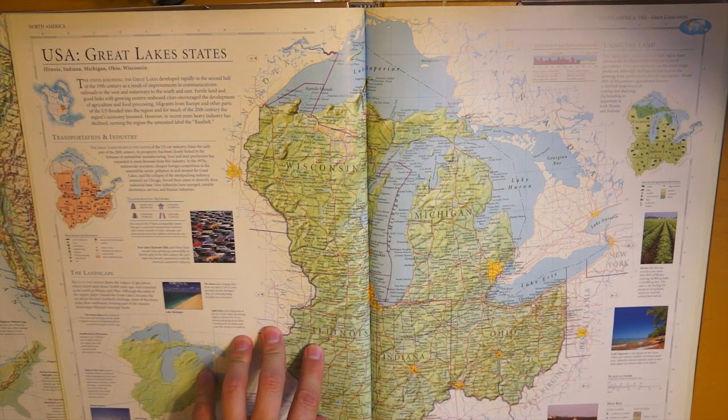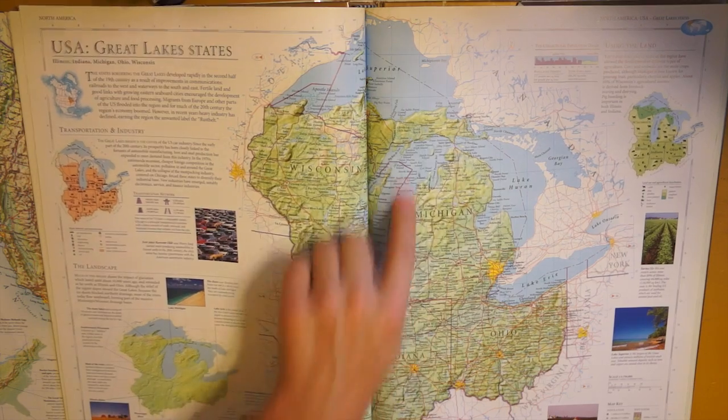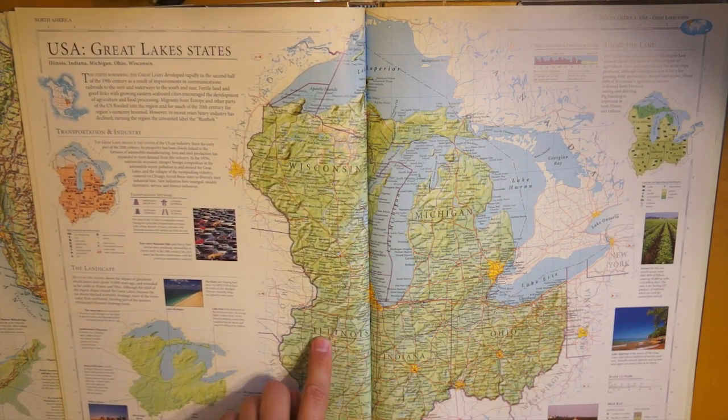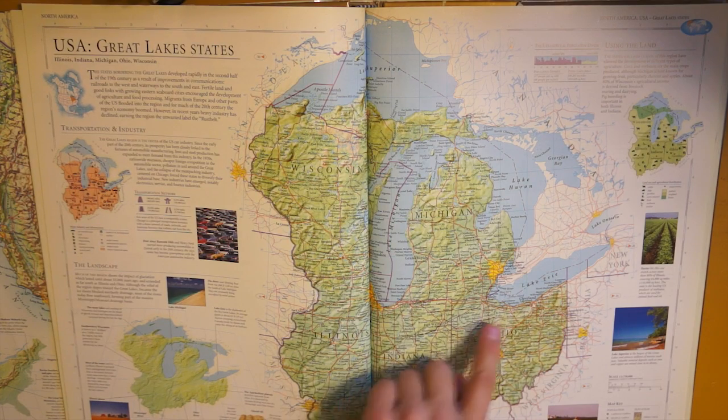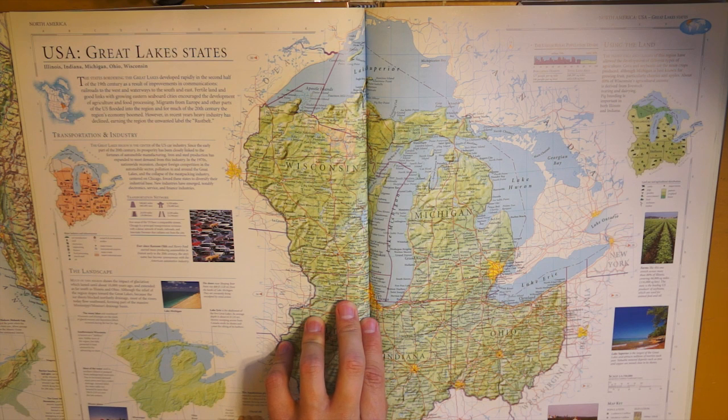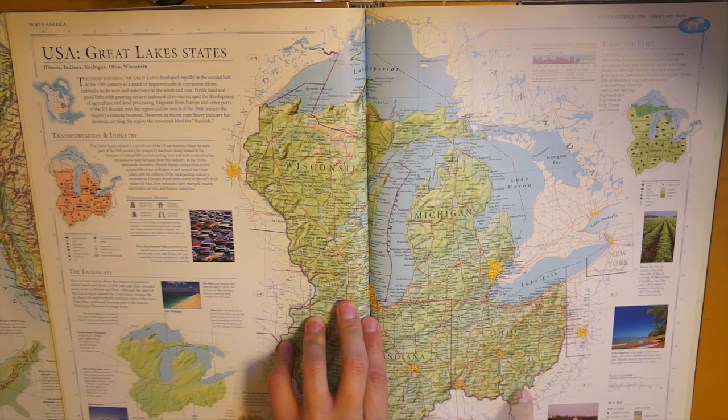The Great Lakes states: Michigan, Wisconsin, Illinois, Indiana, and Ohio. Much of this region shows the impact of glaciation, which lasted until about 10,000 years ago and extended as far south as Illinois and Ohio.